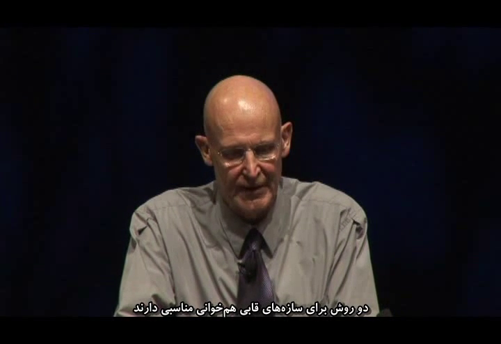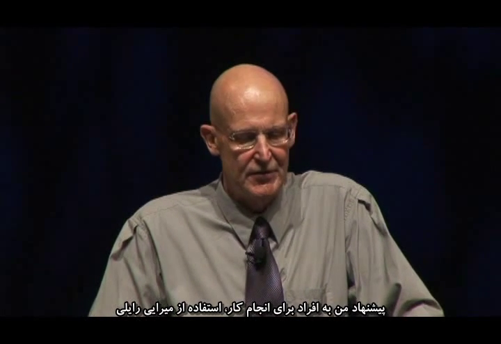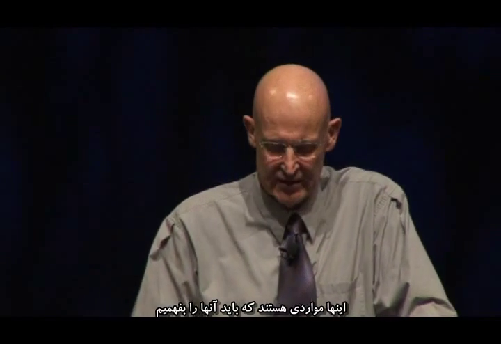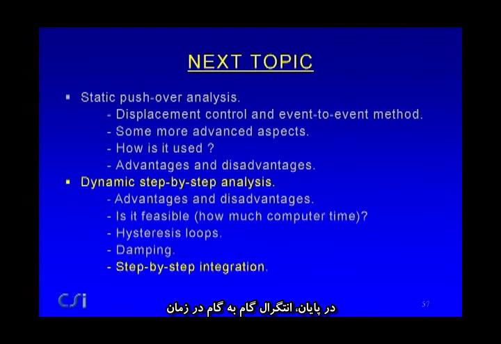And I might say that we found that the two methods seem to agree pretty well for frame structures, but they may not agree quite so well for shear wall structures. And what I've been suggesting people do is to use the Rayleigh damping for shear wall structures rather than modal damping. It seems to work rather better. That's just one of those things which we have to do some more work on. Finally, step-by-step integration through time.